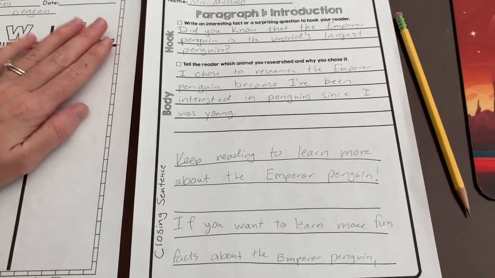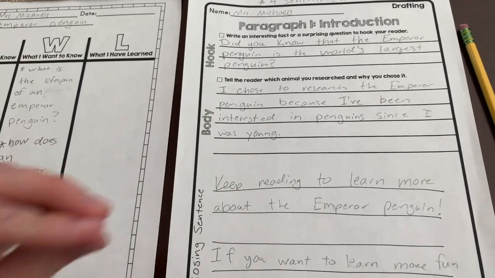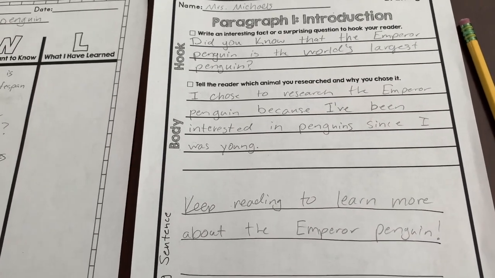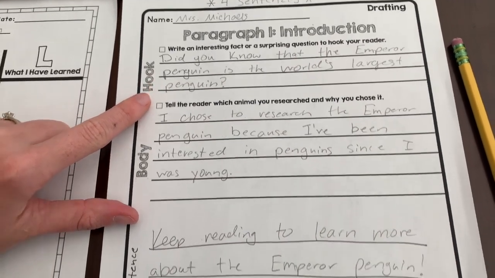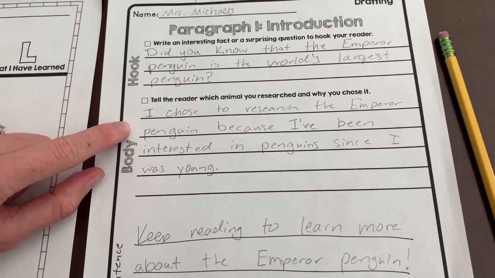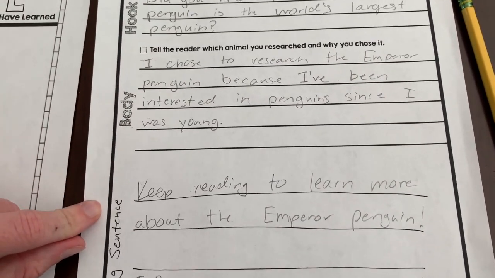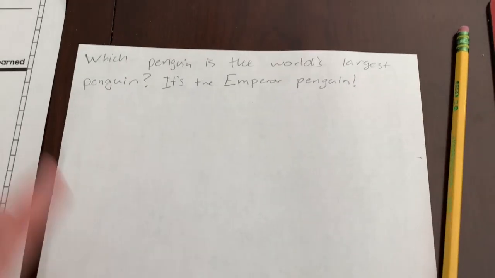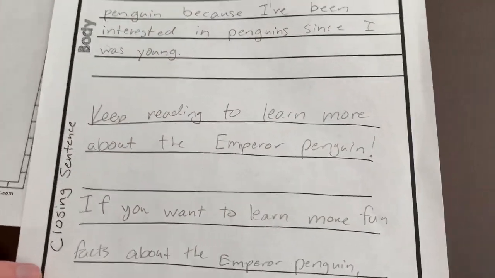It doesn't look like a paragraph now because it's broken up into different sections, but in our final draft, when we put it all together, it's going to be very interesting. Let me read my introduction paragraph to you. Did you know that the emperor penguin is the world's largest penguin? I chose to research the emperor penguin because I've been interested in penguins since I was young. Keep reading to learn more about the emperor penguin. Or I could use my other hook. Which penguin is the world's largest penguin? It's the emperor penguin. Then I go back to my body and to my closing sentence.